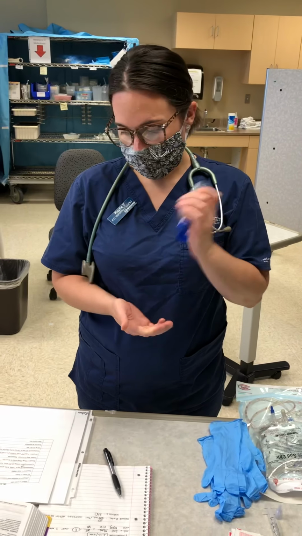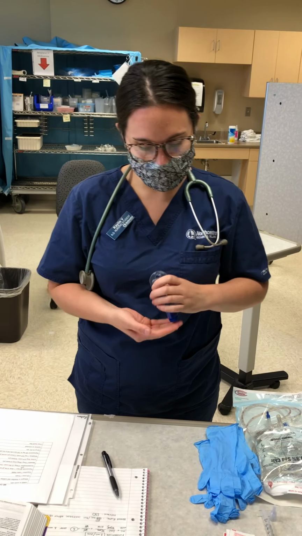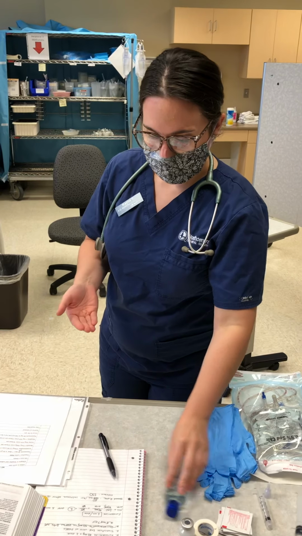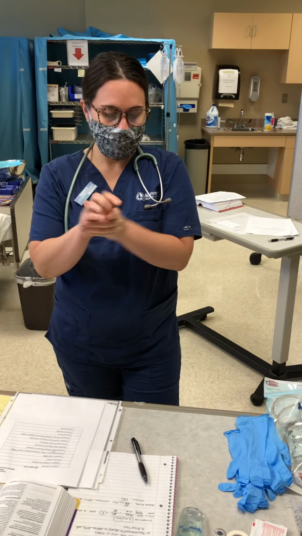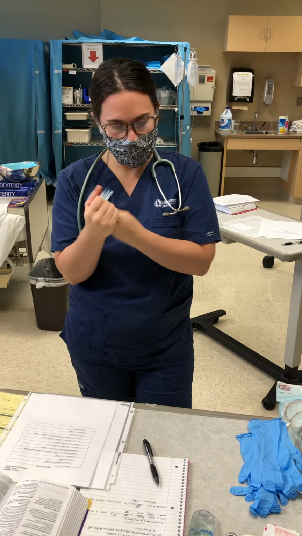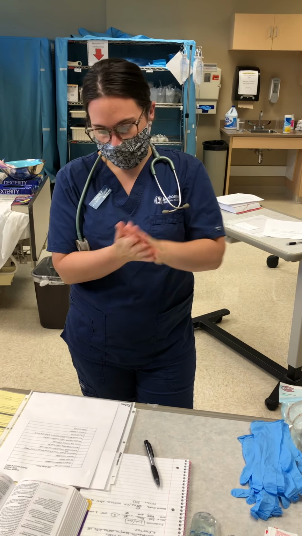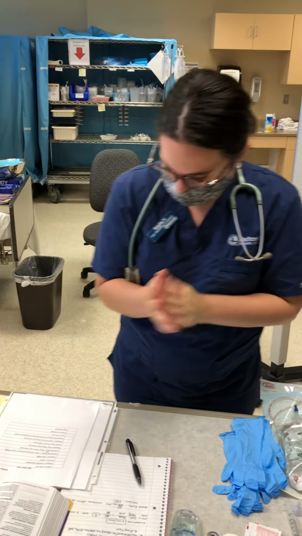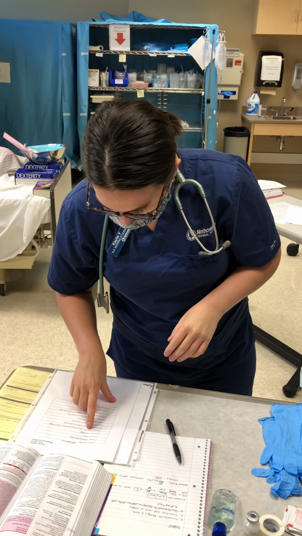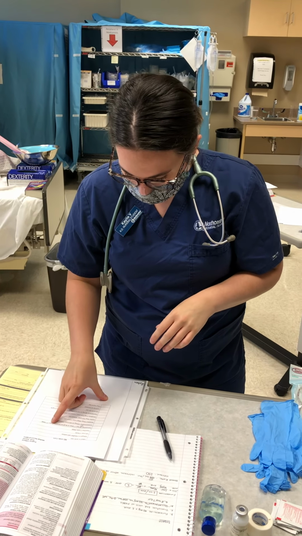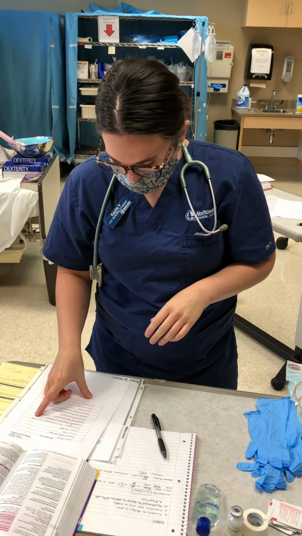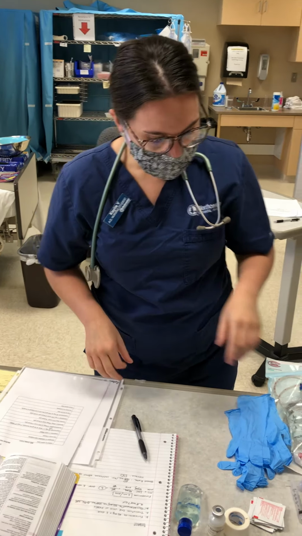Alright, I just checked my orders, and my patient Eugene Williams is to receive a dose of furosemide before his second unit of blood. So I'm going to get that ready. Checking the MAR. Furosemide 40 milligrams times 1 dose to be given between first and second PRBC via IV piggyback.